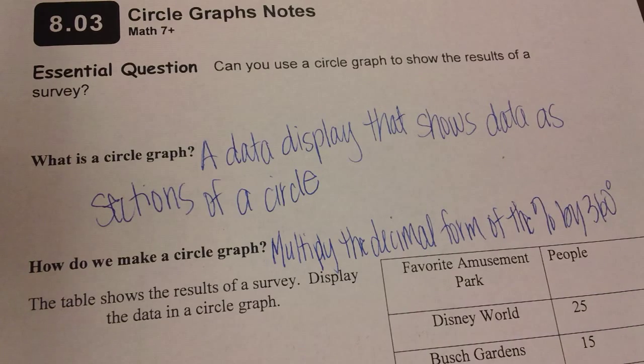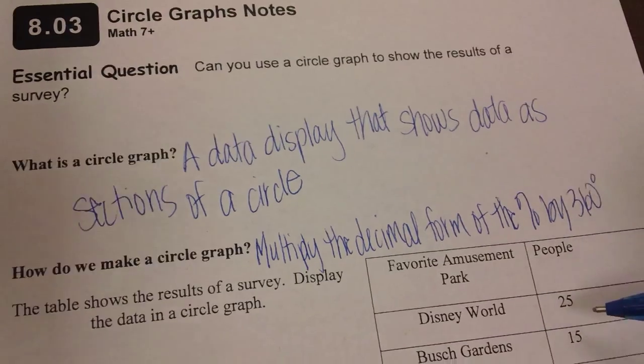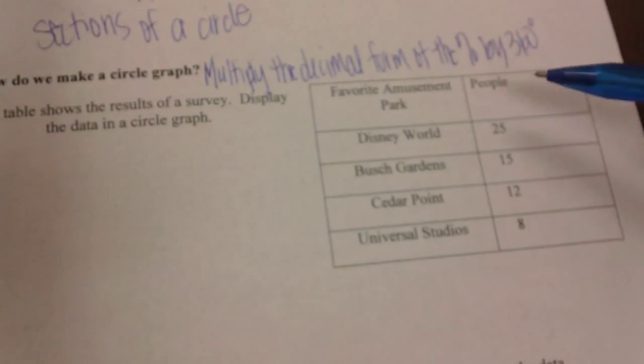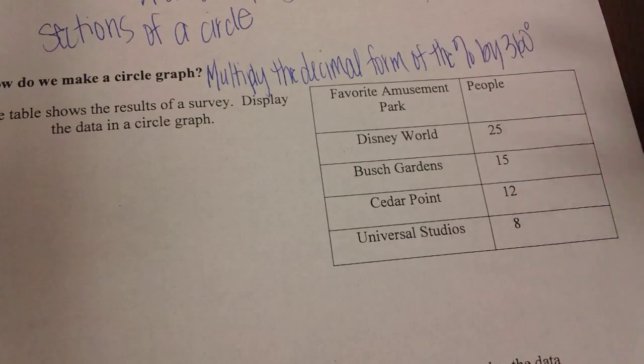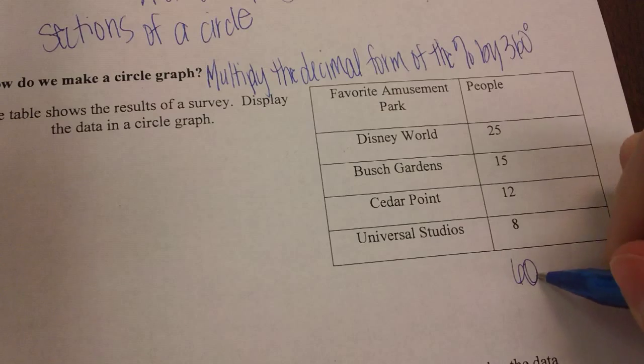So, the table shows the results of a survey. Display the data in a circle graph. So, first we have to figure out how many people we have. And it looks like we have 60 people.